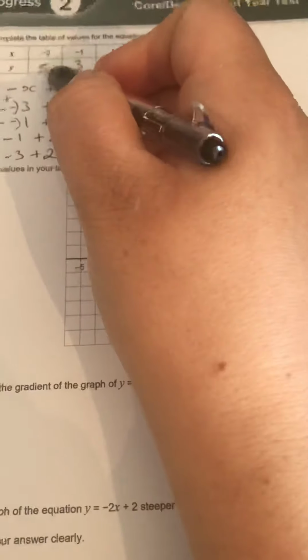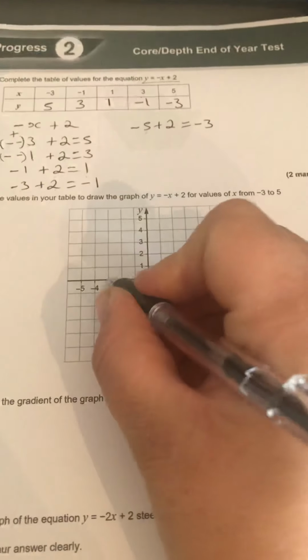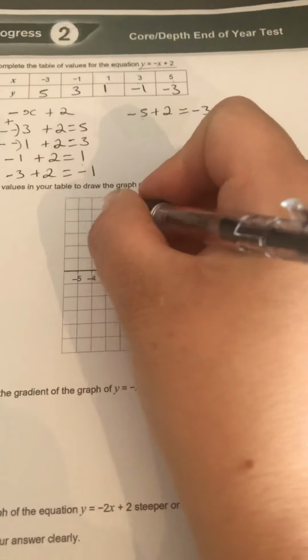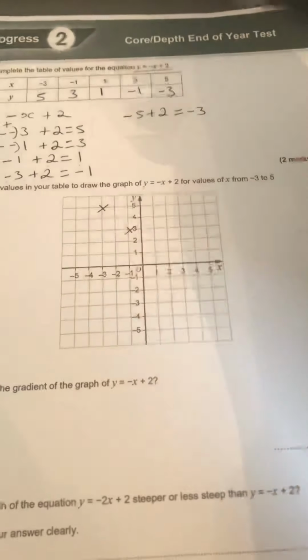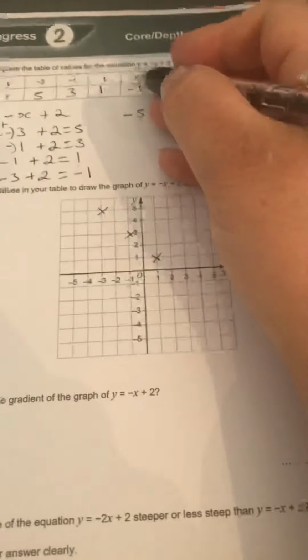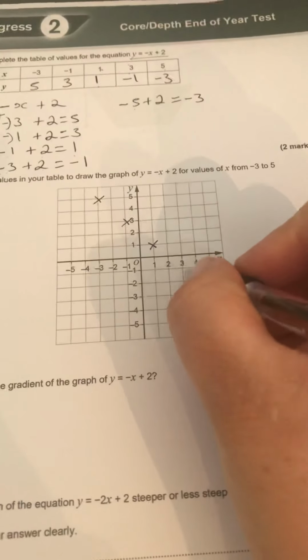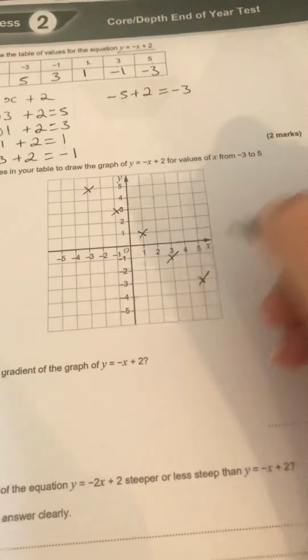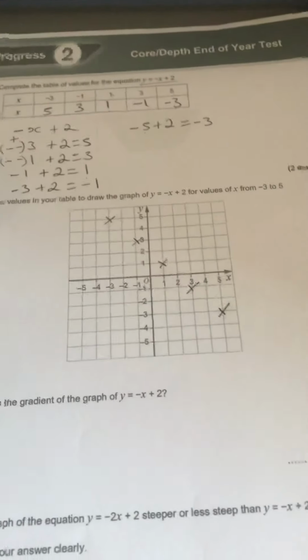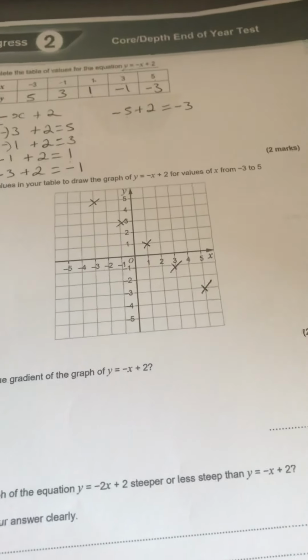So minus 3, 5. So minus 3 along, 5 up, so that should be there. Minus 1, 3. 1, 1. 3 minus 1, so x is 3, y is minus 1. 5 minus 3, so 5 minus 3. Now, we should be using a ruler to do this as a lovely straight line. There you go, there's my lovely straight line.